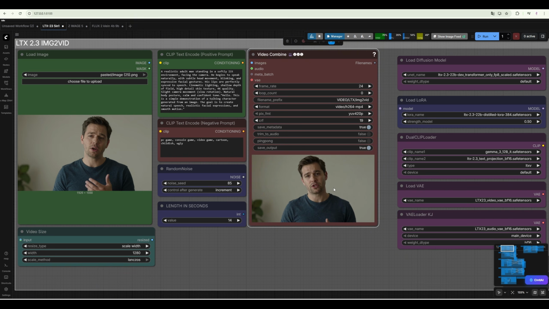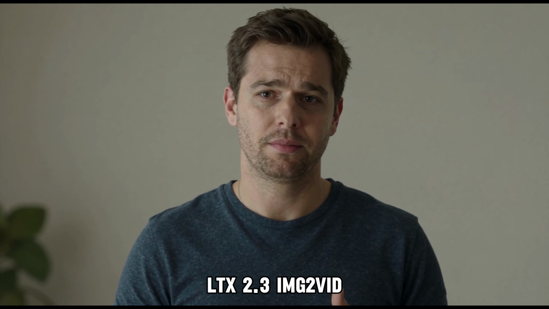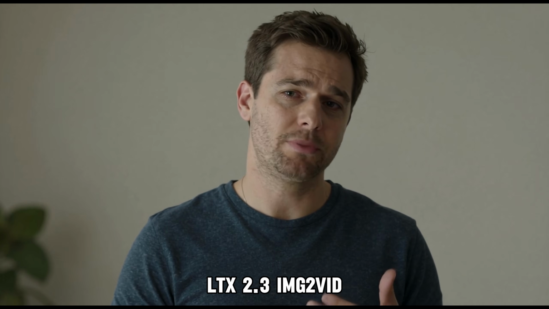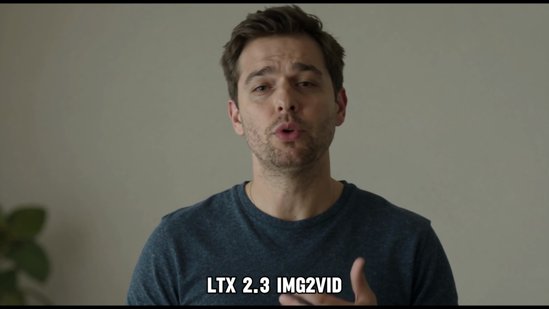This is a simple demonstration of a talking character generated from an image. The goal is to create natural speech, realistic facial expressions, and smooth motion.